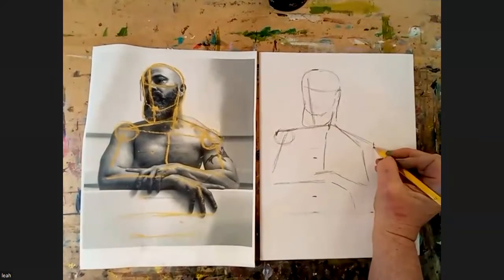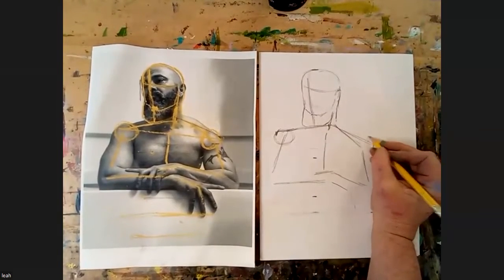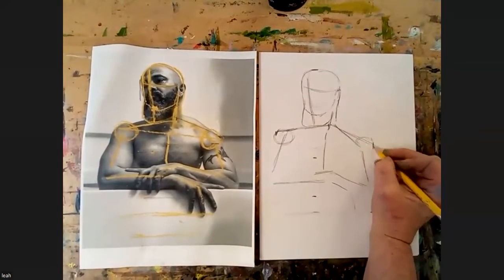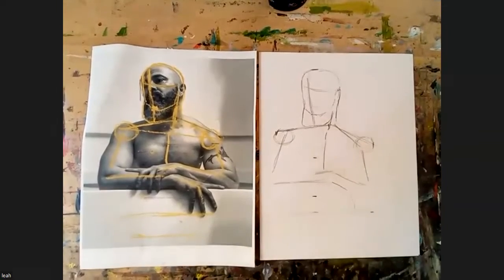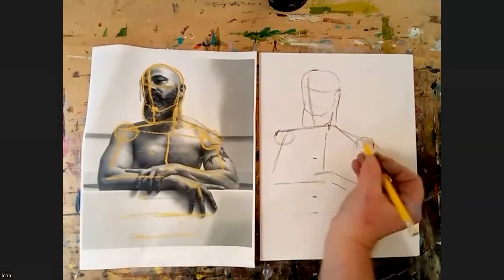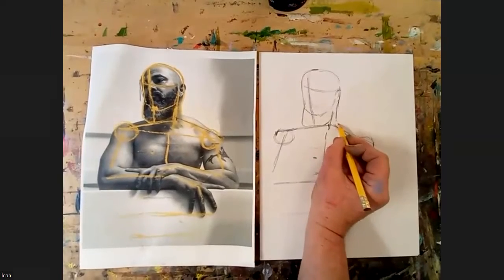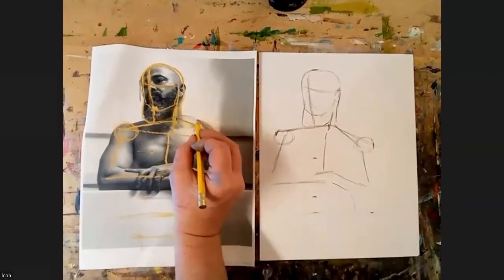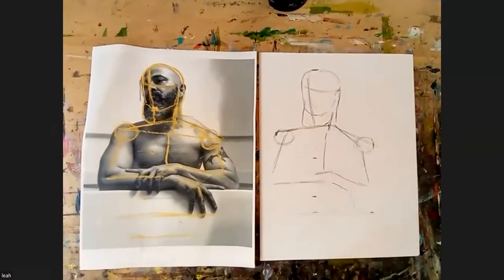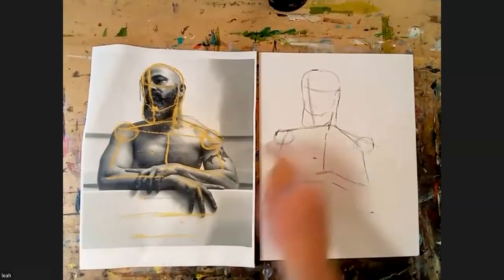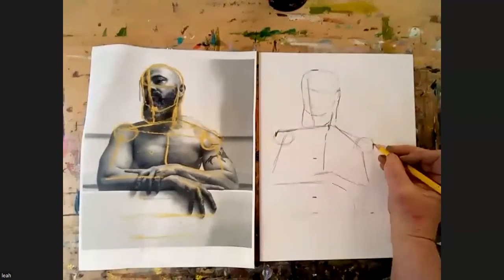This is the kind of other edge of him, right? This is where the other shoulder joint kind of lies. And remember, these lines are not the external lines. They're kind of the inner lines. So, but basically, yes, here and here.